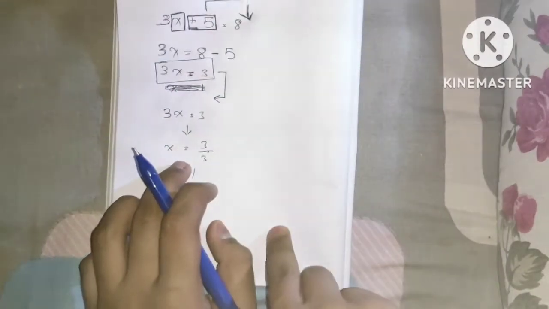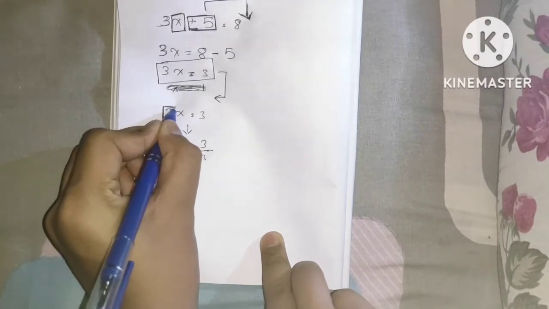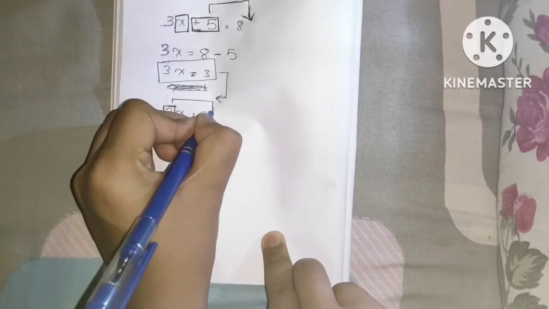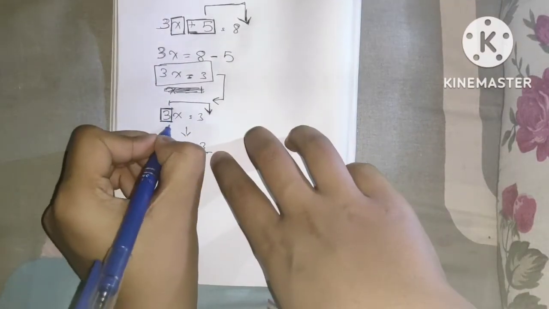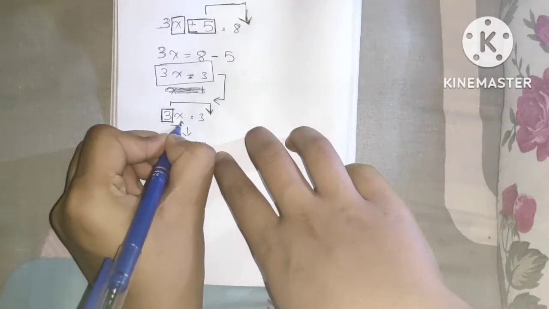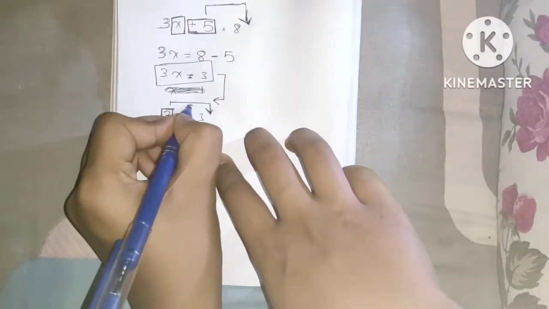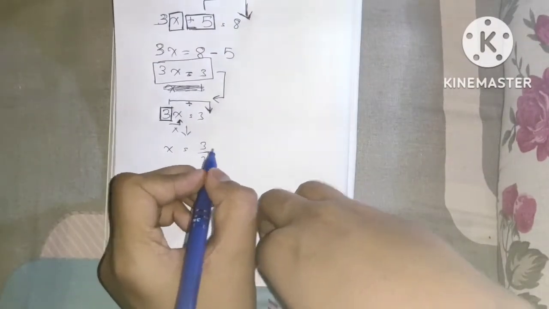The next step is you take this 3 and transpose it to this side. As this 3 is multiplied by x, multiplication will transpose in the form of division. So x is equal to 3 by 3.